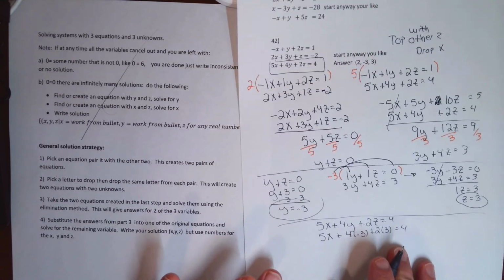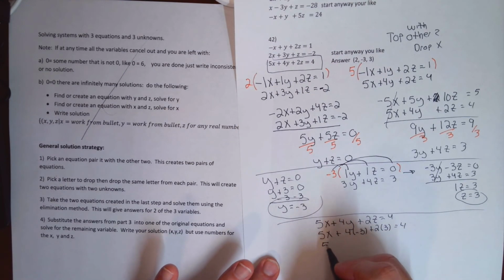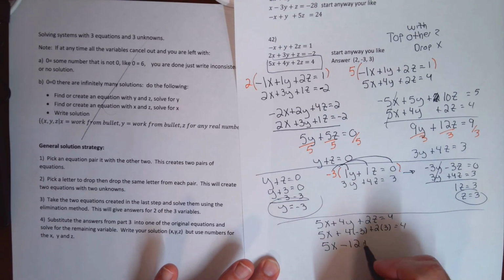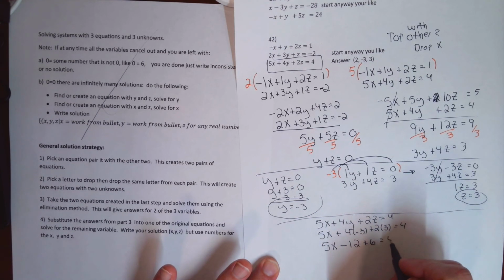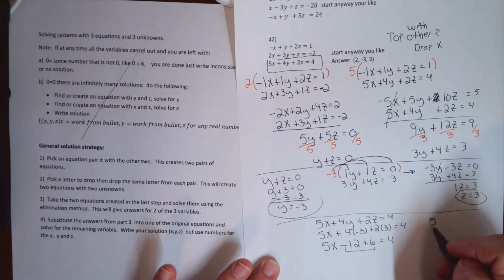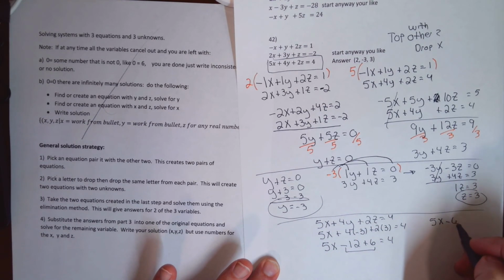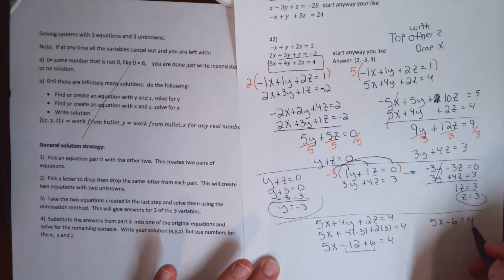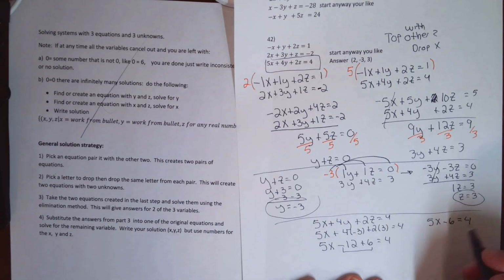Now I just need to solve this. So this is now going to be 5x minus 12 plus 6 equals 4. I'm going to combine those and get 5x minus 6 equals 4. Add 6 to both sides and get 5x equals 10.